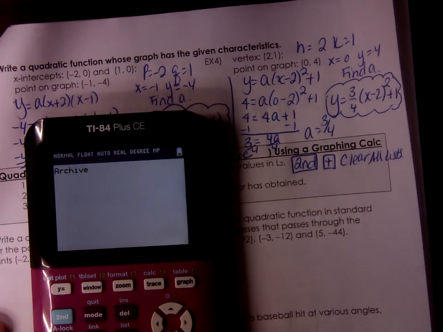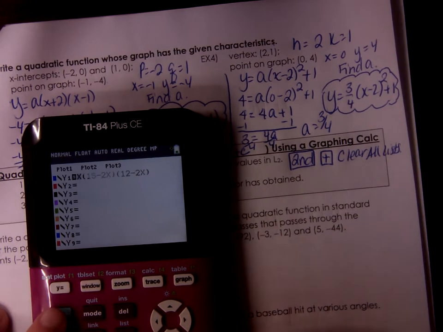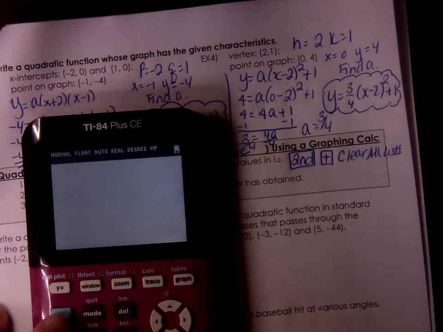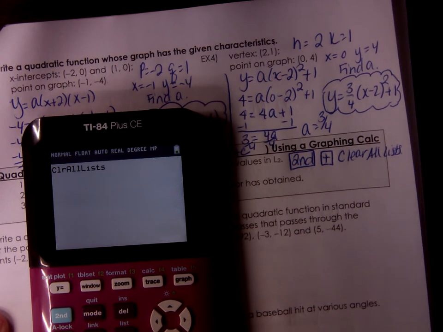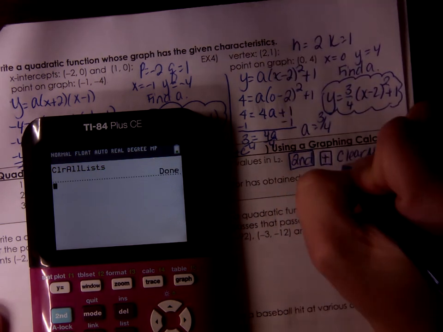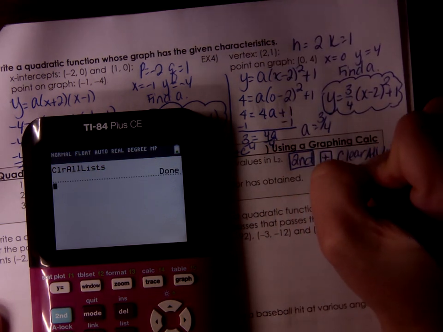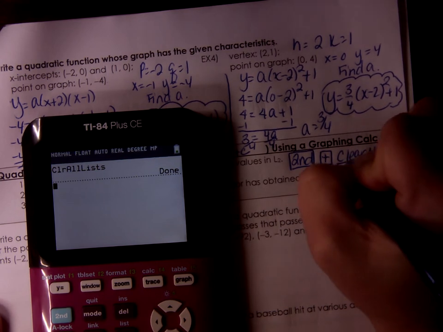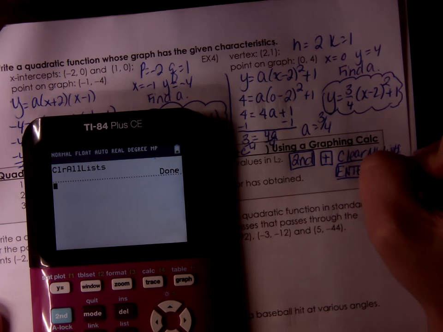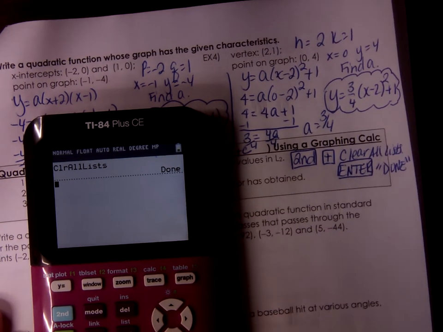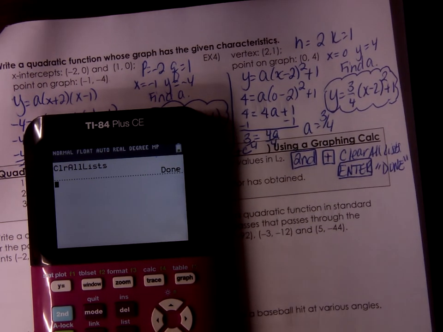It'll say clear all lists. Is that what you want to do? You're going to say yes, and I'm going to say enter. And you might have to press enter twice until you see the word done. That's what you want to see. If you do not see the word done, then you didn't clear your lists.